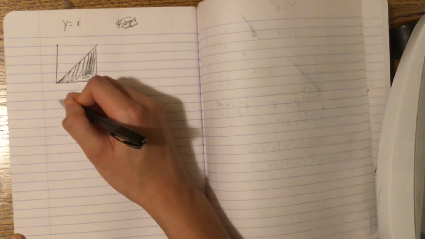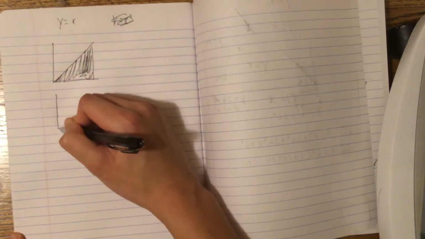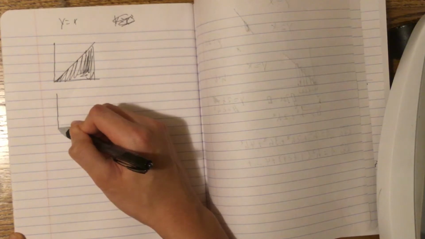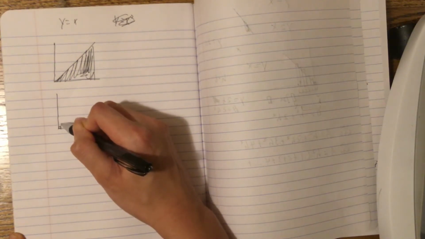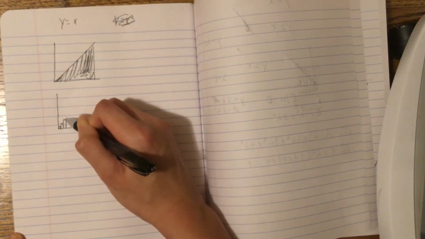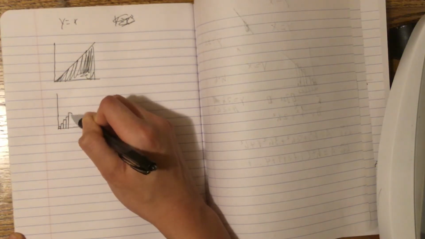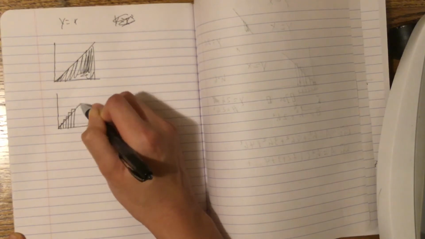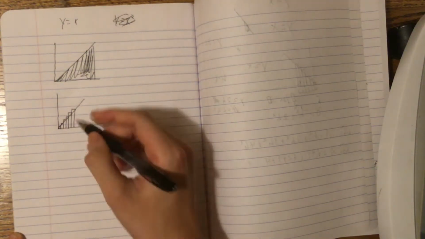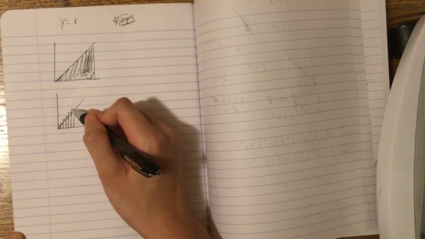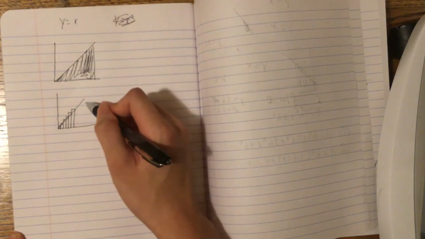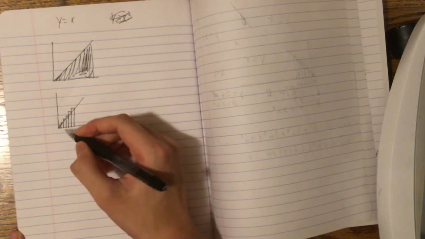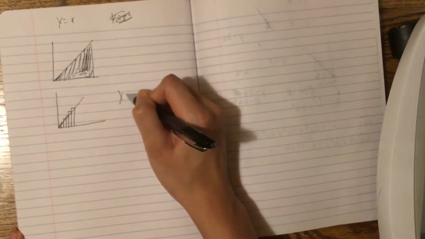So let's start with the first method of finding the area under the curve of y equals x. We can think of this graph as multiple rectangles. If you know calculus, you know what I mean. This is basically an integral. However, this is not a perfect representation. If you notice here, the area we calculate would be slightly greater than this triangle right here.